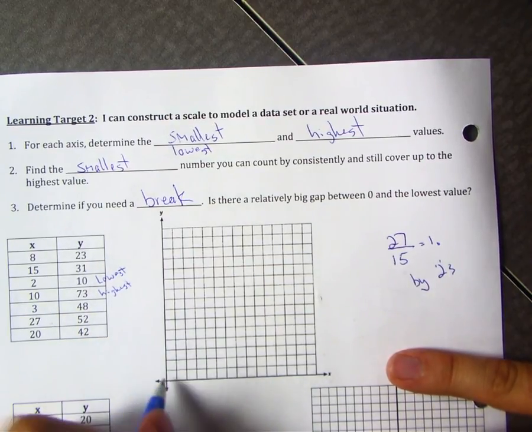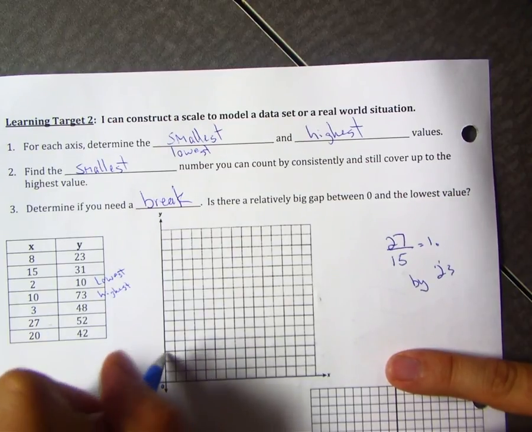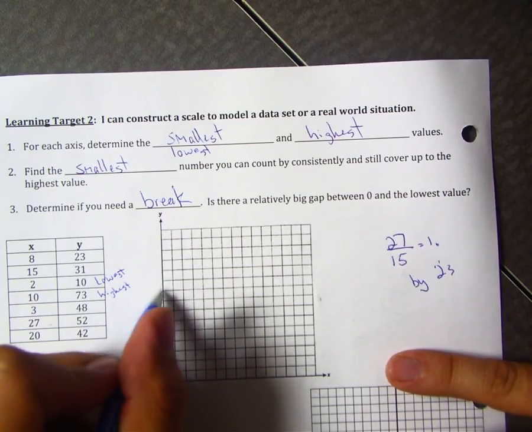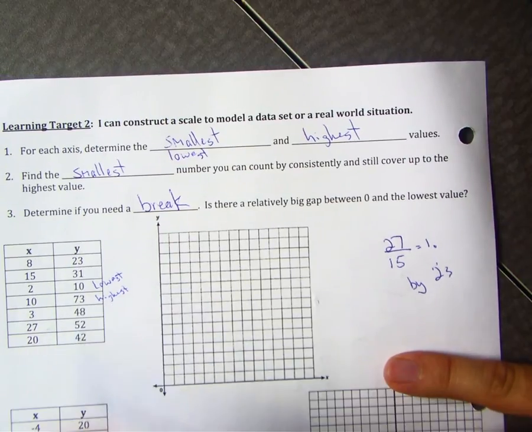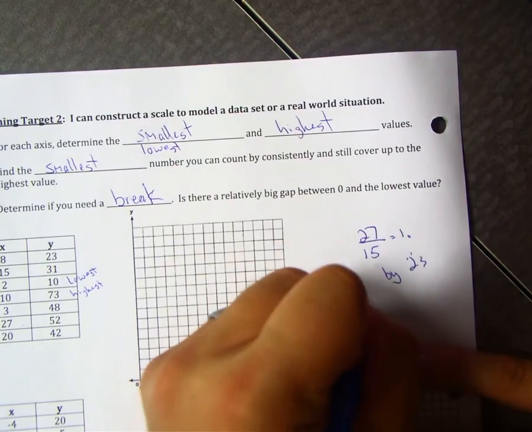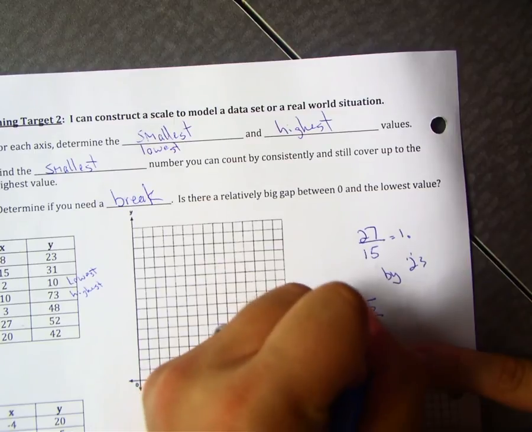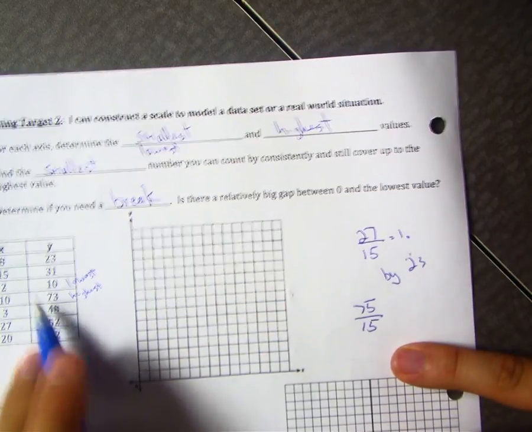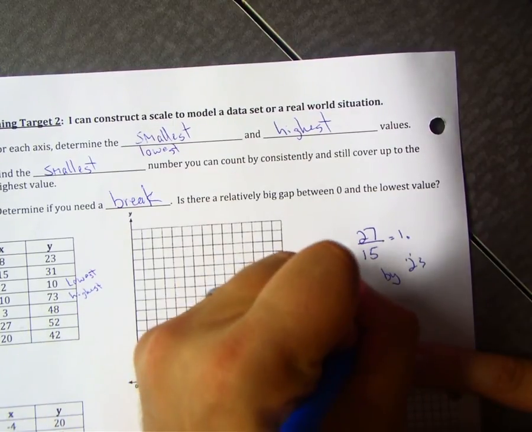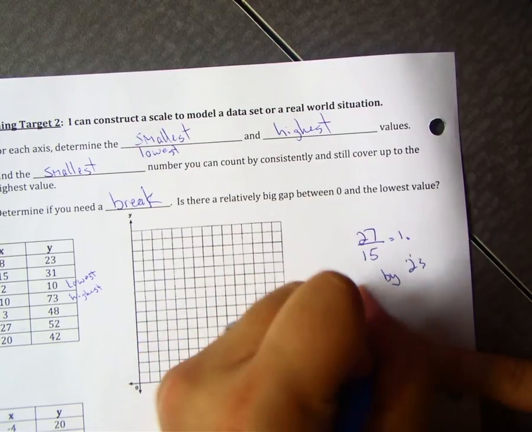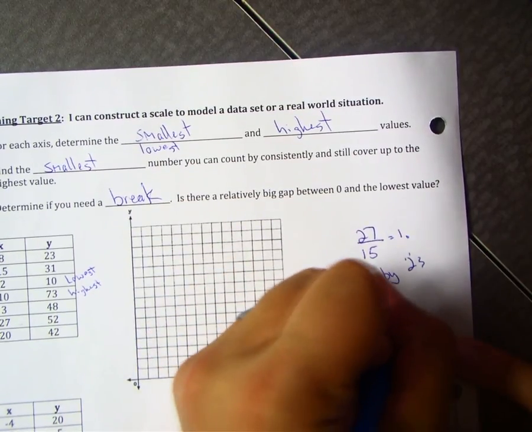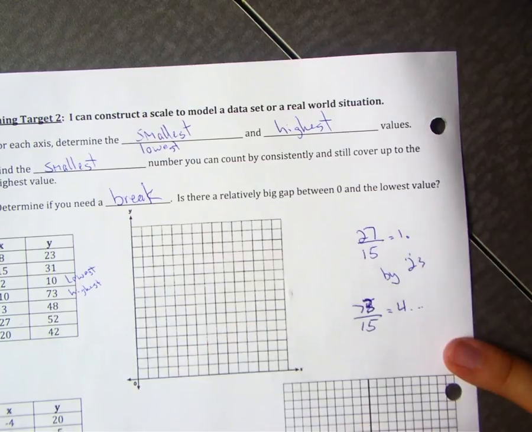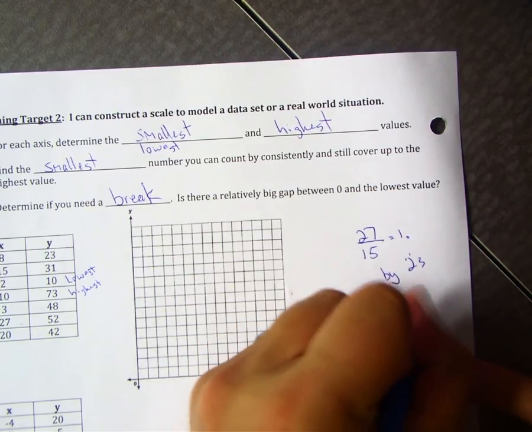All right. So again, I think we have 15, 1, 2, 3, 4, 5, 6, 7, 8, 9, 10, 11, 12, 13, 14, 15. So what we're going to do again here is take 73 divided by 15. I'm getting a step ahead of myself here. And that is almost 5. It's 4 point something over here. So we're going to go up by 5's.